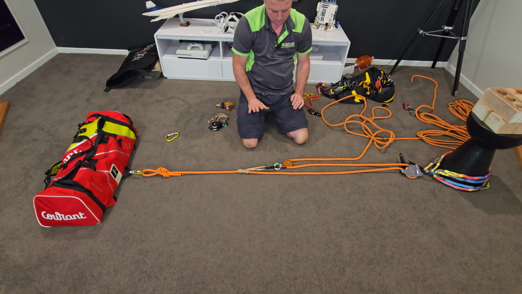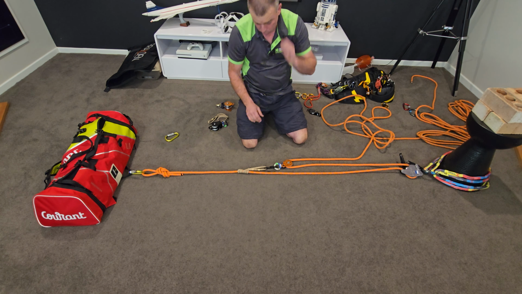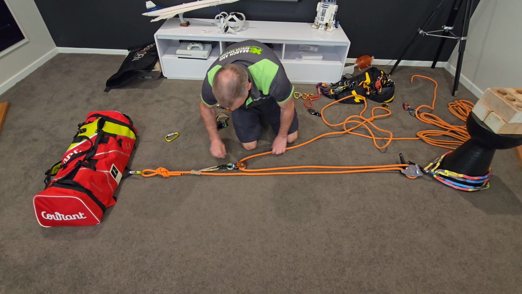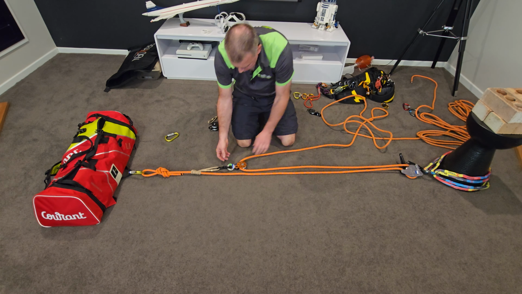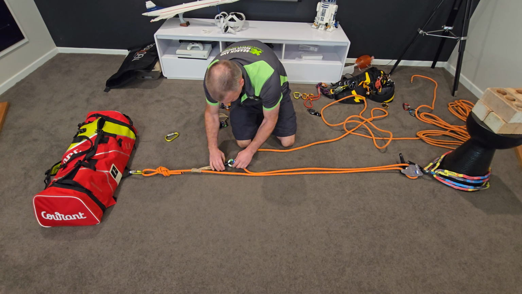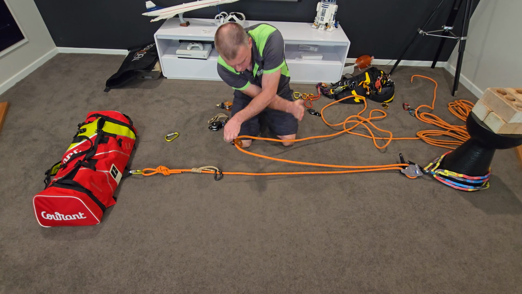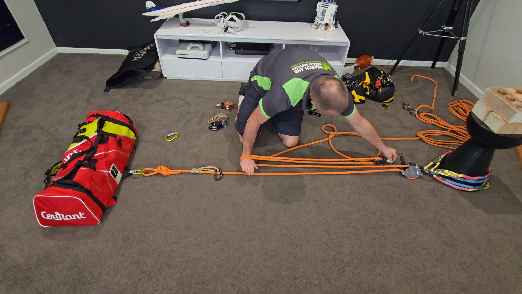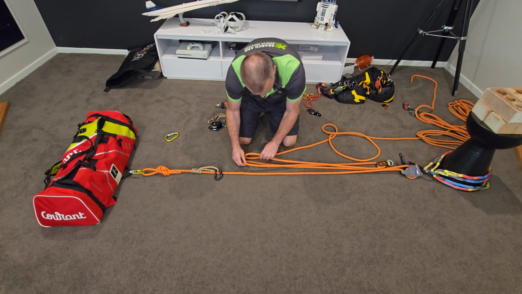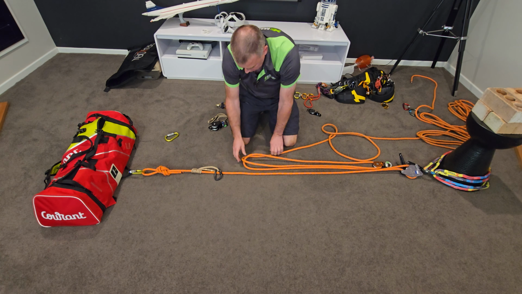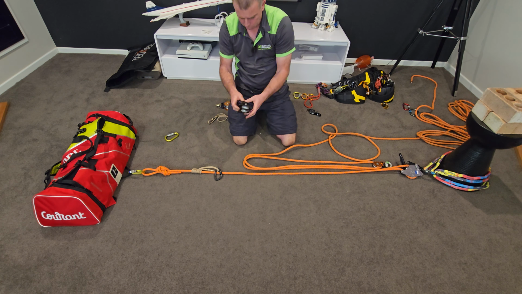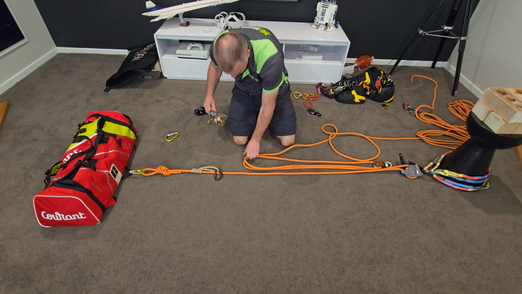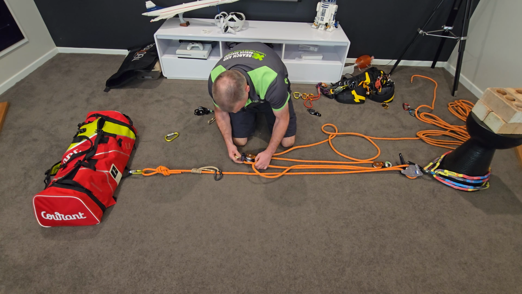A 3-to-1. If you want to build a 5-to-1, an easy way to do it is to take this one off like that. Do what I do here. Like that. And then that leaves you 2 loops down here now. Those 2 loops I can put into a pulley. There and there.